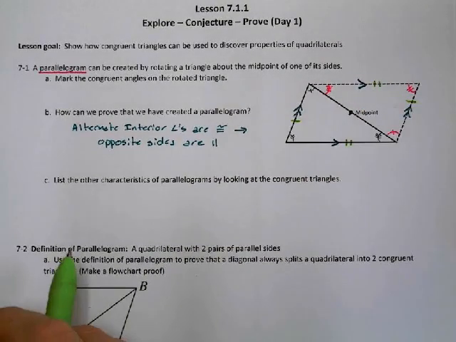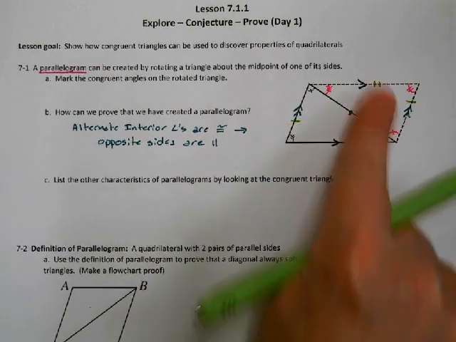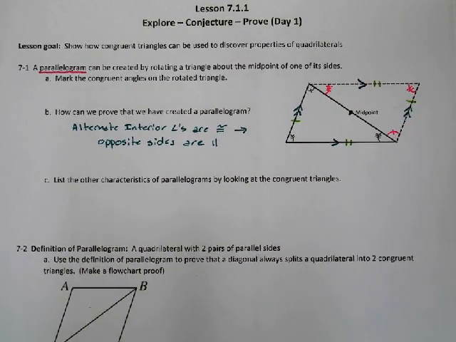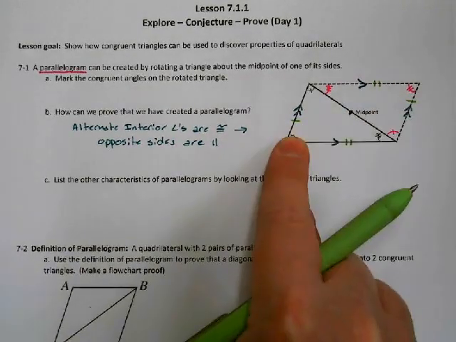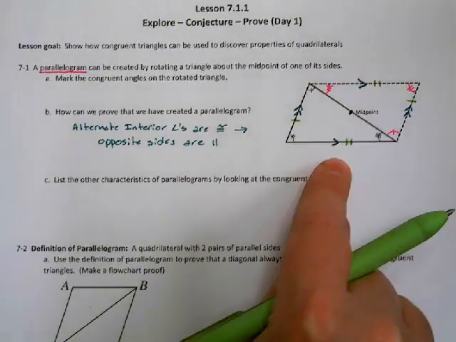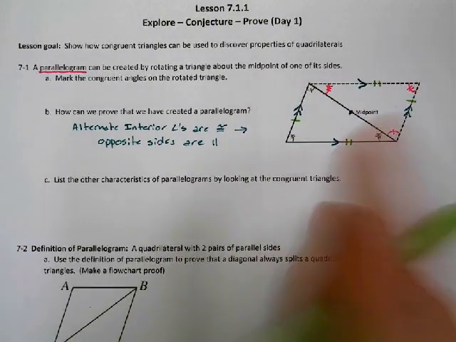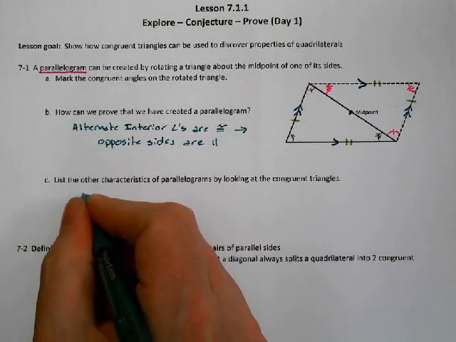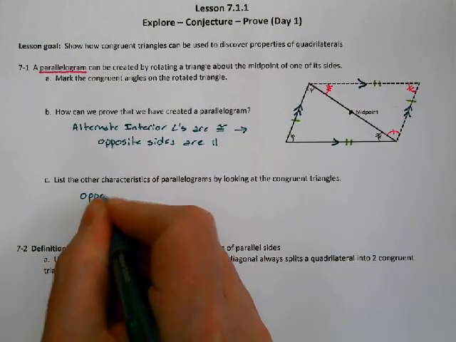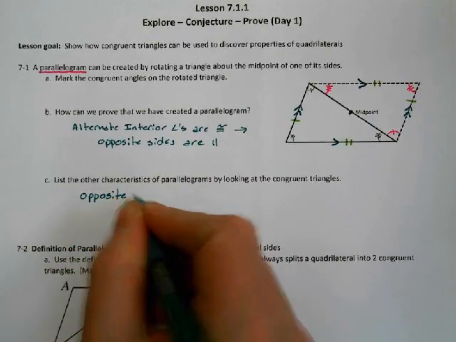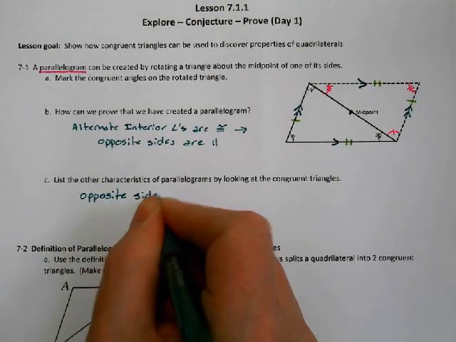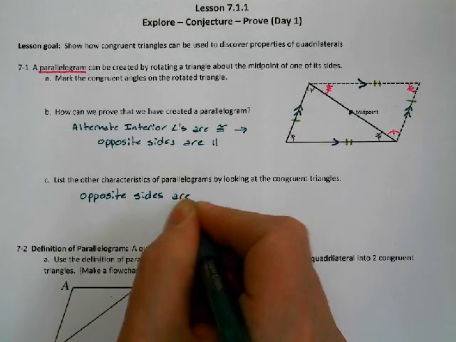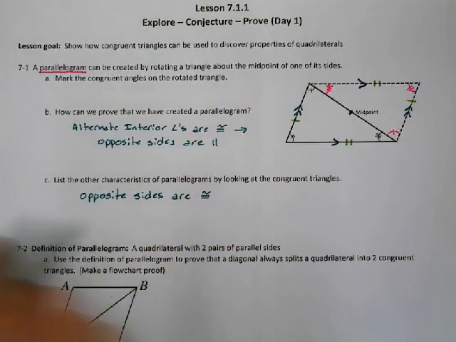So it looks like a new characteristic of a parallelogram is that the opposite sides have to be congruent to each other. Since these two triangles are congruent, these are corresponding parts of congruent triangles. So we can say that the opposite sides are congruent to each other.